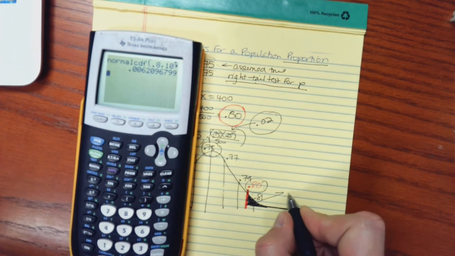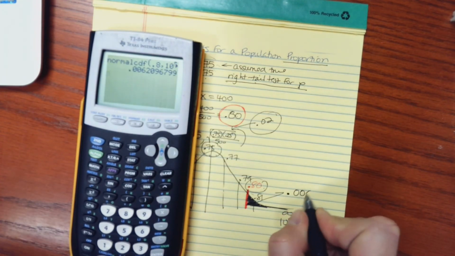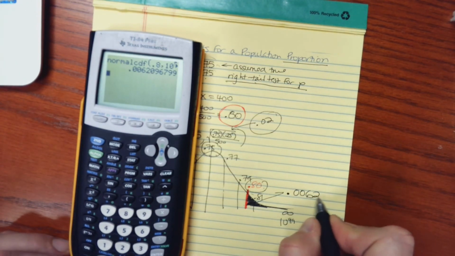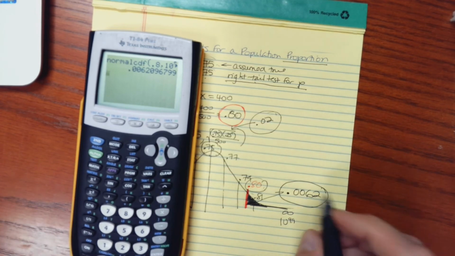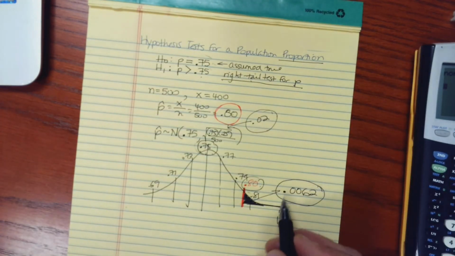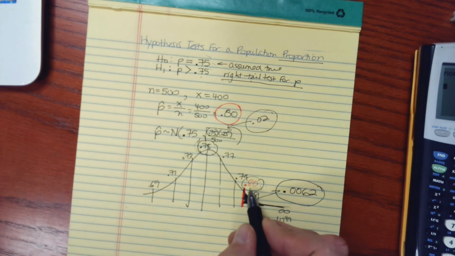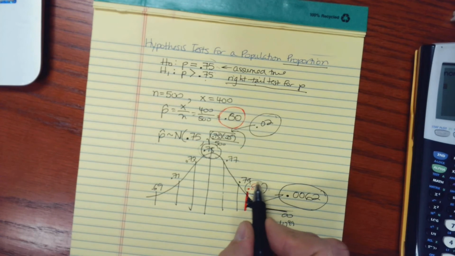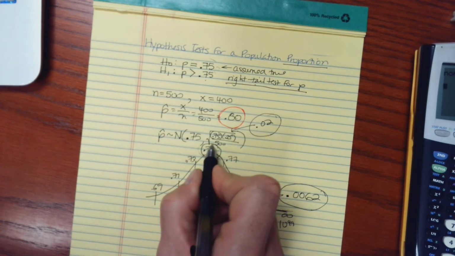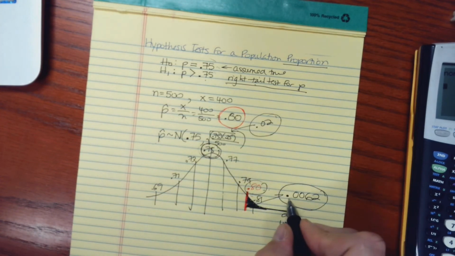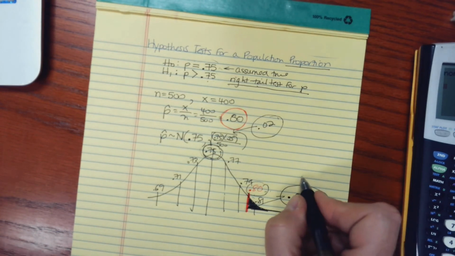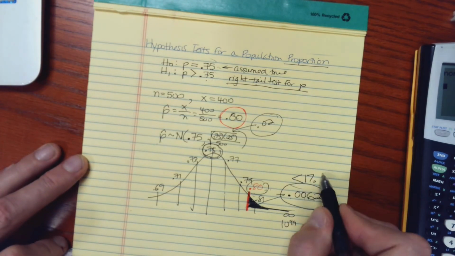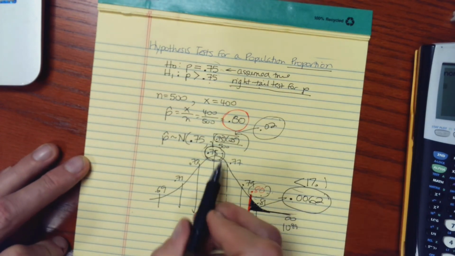So this probability, or area, is 0.006. So, actually 0.06. And the point is that this is a small area. It means that getting this result of 0.8 or anything bigger, the chance of that happening when in fact the proportion is 0.75 is just 0.006, less than 1%. This seems like a really unlikely result, the result that I got from my sample, if this is true.